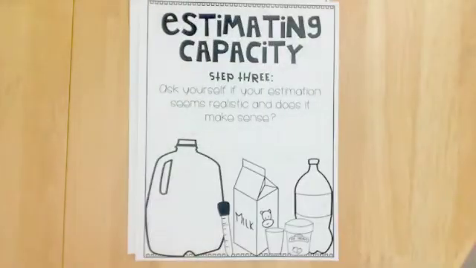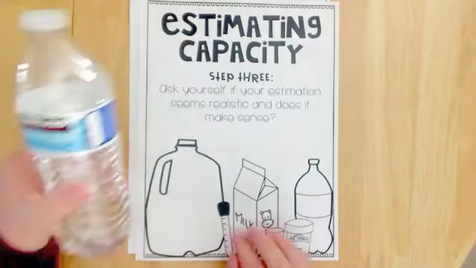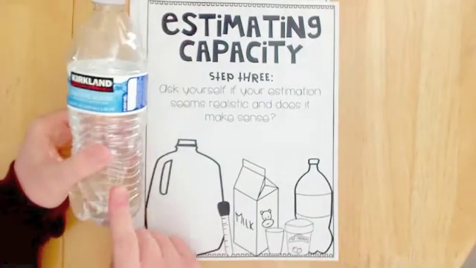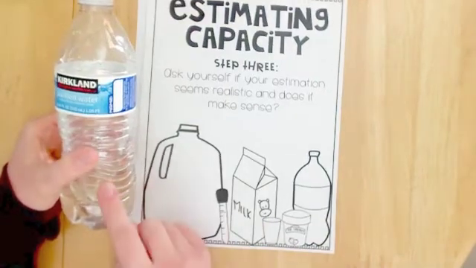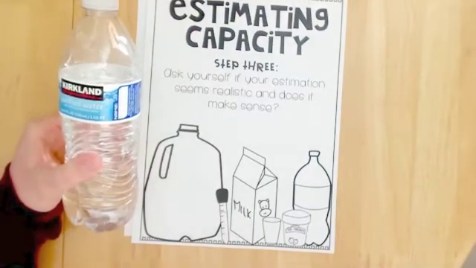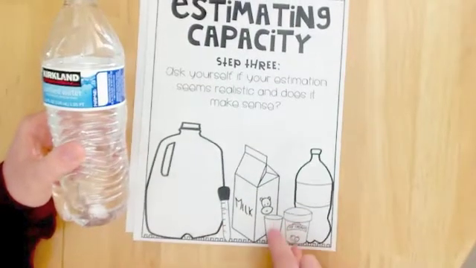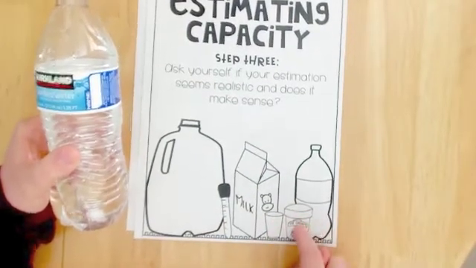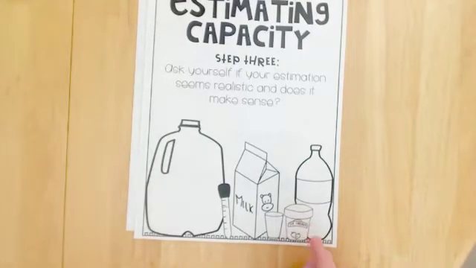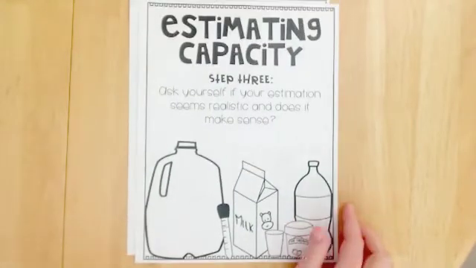Then ask if your estimation seems realistic and does it make sense? If I had this and I was trying to estimate the volume of this, would I be using a gallon to fill this up? Does that make sense? I don't know. Does it make sense to use a milliliter? Does it make sense to use a cup? Does it make sense to use a pint? So you're going to think, would that be something that makes sense, or does that seem a little silly?